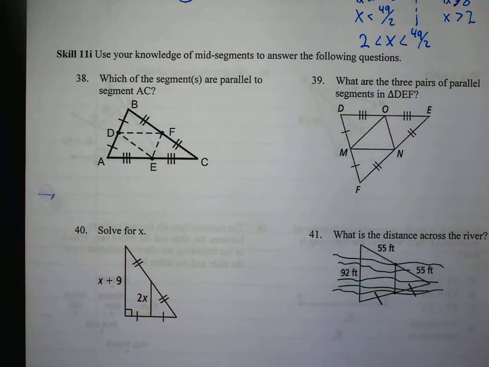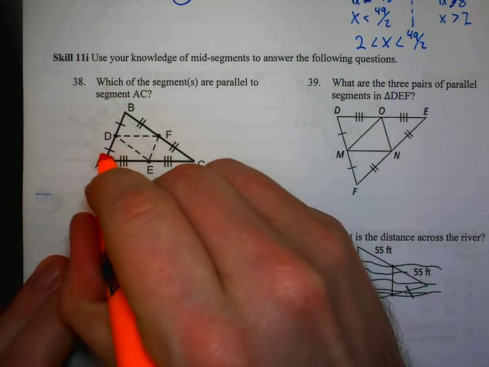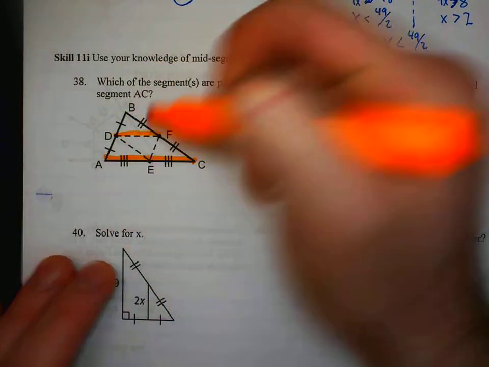38. Use your knowledge of midsegments to answer the following questions. Which of the segments are parallel to segment AC? A midsegment and its base are always parallel. AC is here. The midsegment that would go with AC would be DF.